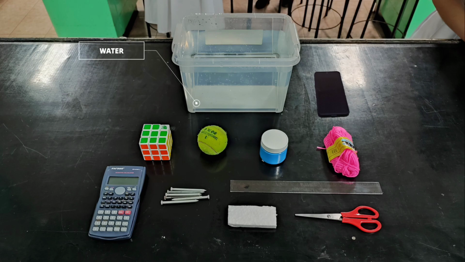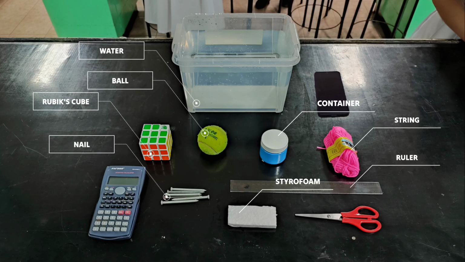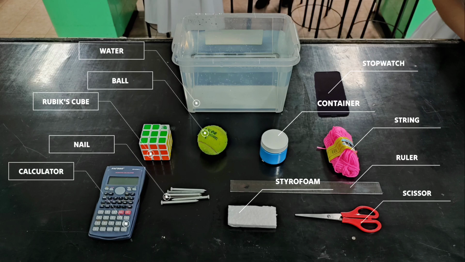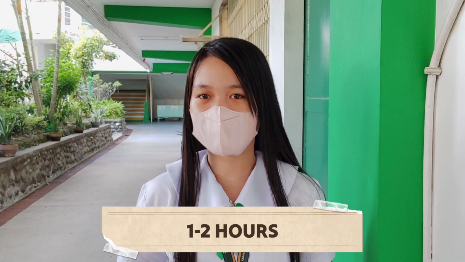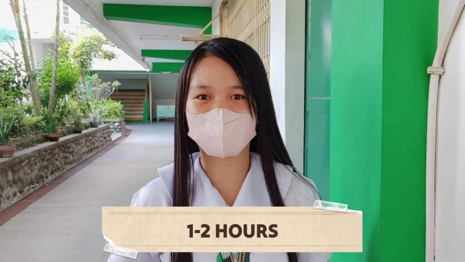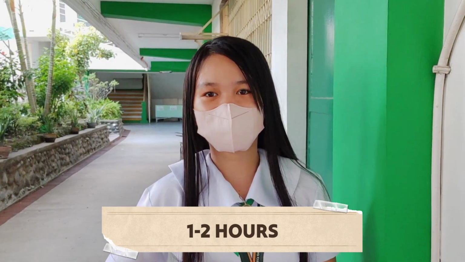To conduct this experiment, we will need a water tank with water, Rubik's cube, ball, container, nail, styrofoam, ruler, string, stopwatch, calculator, scissors, and weighing scale. The estimated time frame for this experiment is about 1 to 2 hours, depending on how quickly we can measure and record the data.